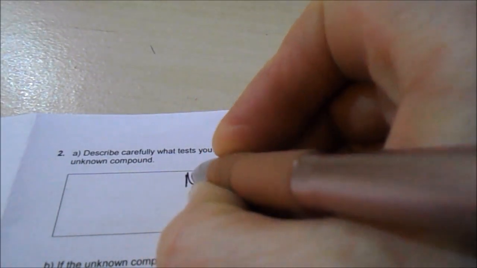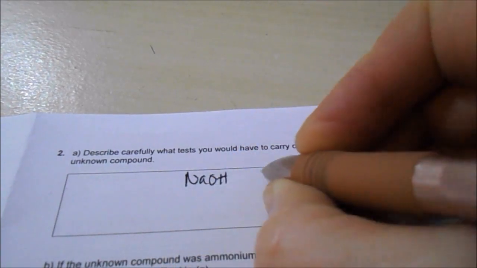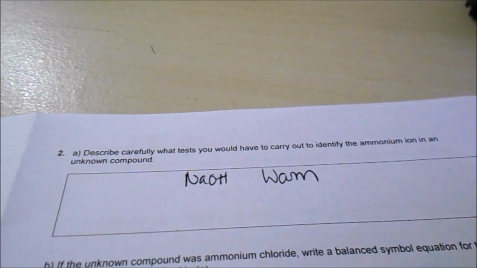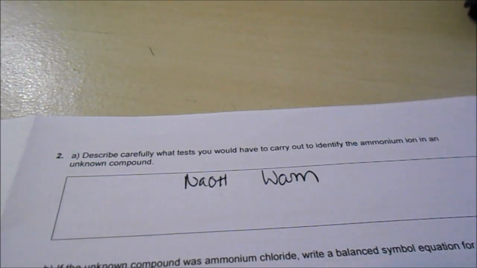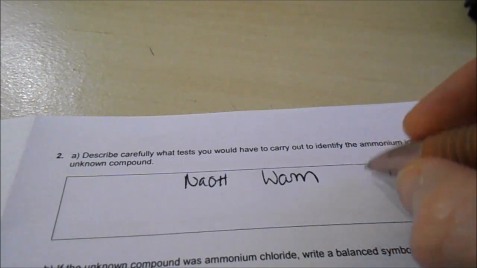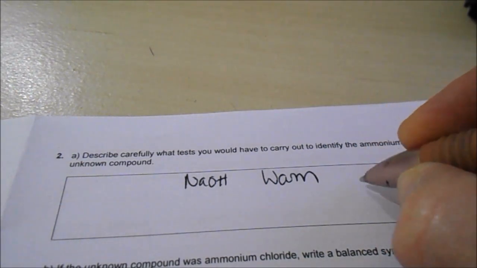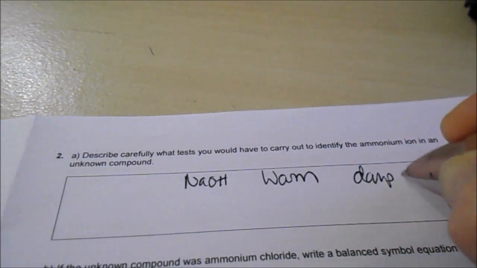Okay, describe carefully what test you would have to carry out to identify the ammonium ion in an unknown compound. This is just a learning question. So you need to add sodium hydroxide. You need to warm. And when you react ammonium ions with hydroxide ions, you produce ammonia, and that is an alkaline gas. So we then need to test the gas with damp pink litmus.